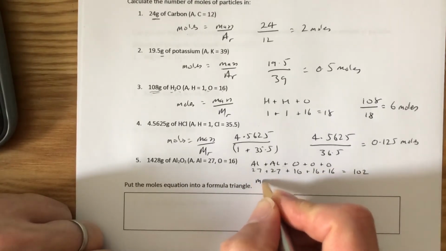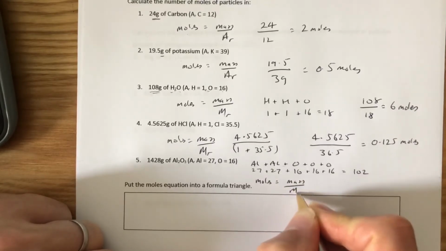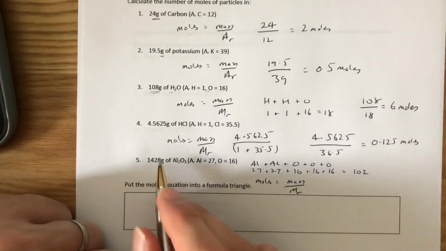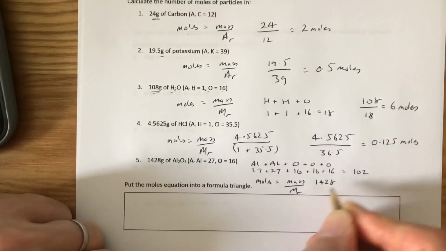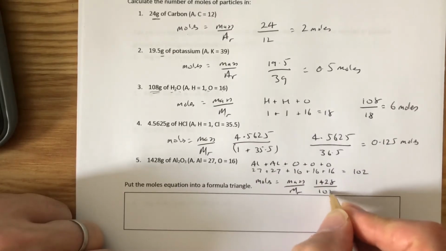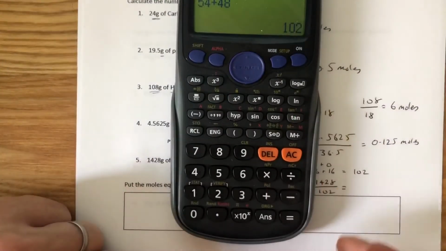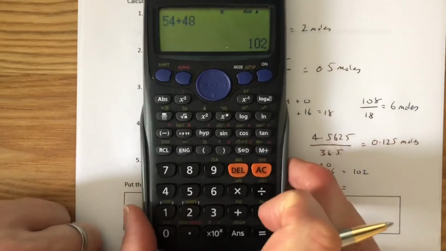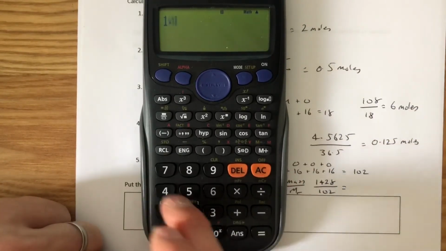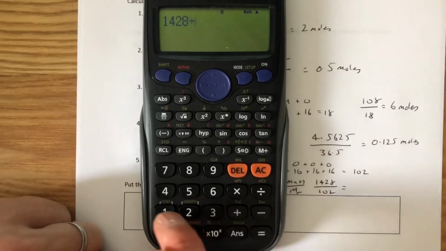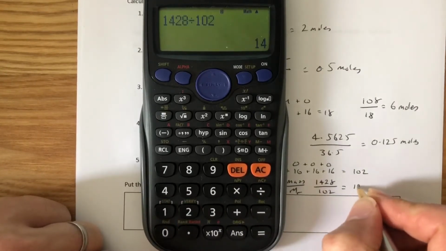So moles equals mass divided by formula mass. Mass 1428, divided by 102. My best guess is that it's 14, but we'll quickly put it in the calculator. And you can have a crack at that at home as well. 1428 divided by 102 is 14 moles.